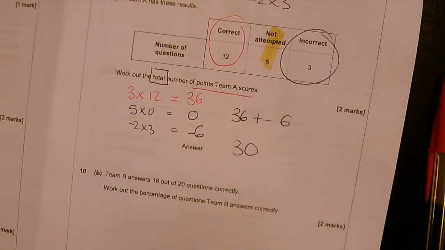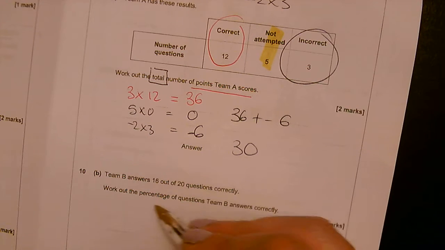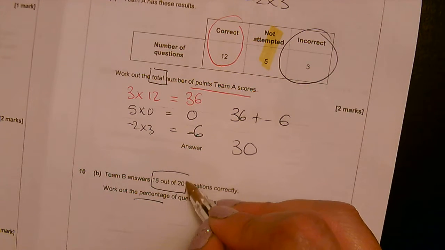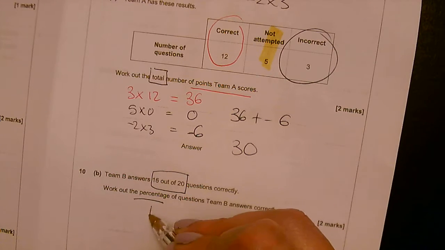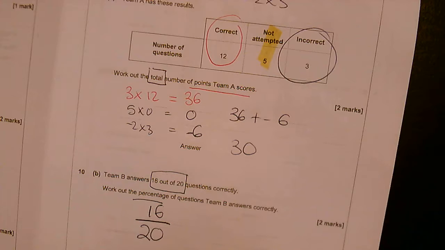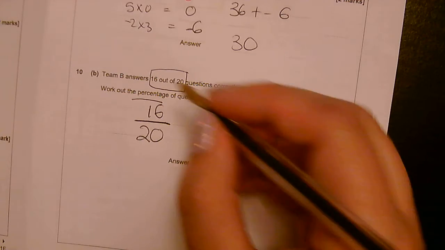Part B. Team B answers 16 out of 20 questions correctly. What percentage of the questions did Team B answer correctly? So we just want the percentage, and that's our key fact there. 16 out of 20. Write it as a fraction. That's obviously going to get you a mark because it's worth 2. And then we need to turn it into a percentage.